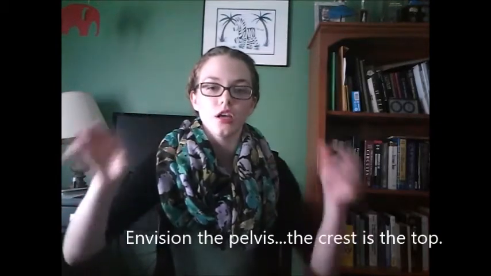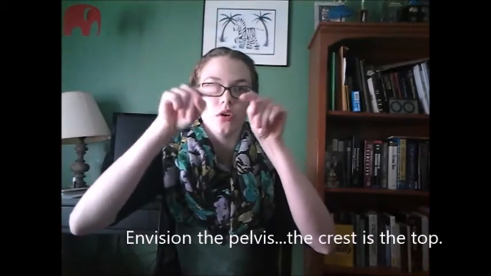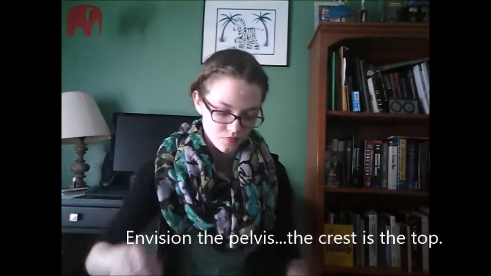The next place where muscles and ligaments attach is called a crest. I couldn't think of a special way to remember this other than I envision the pelvis, and the crest is like the heart-shaped part of the pelvis up there. So a trochanter is a very large, blunt, kind of triangular spike almost off of a bone.